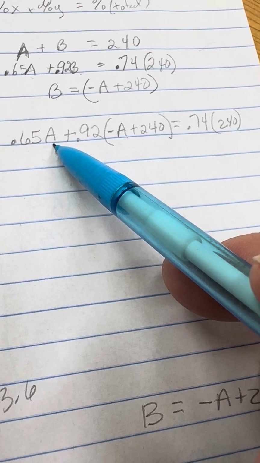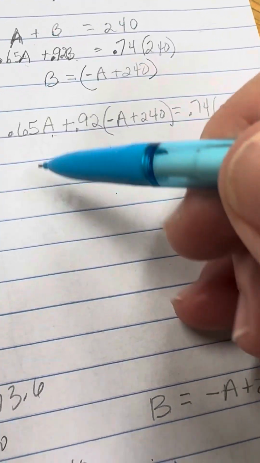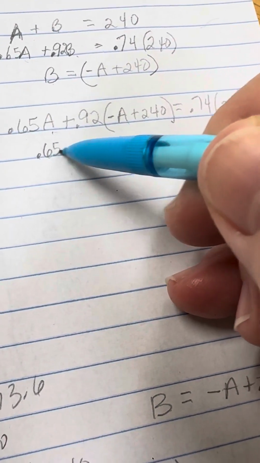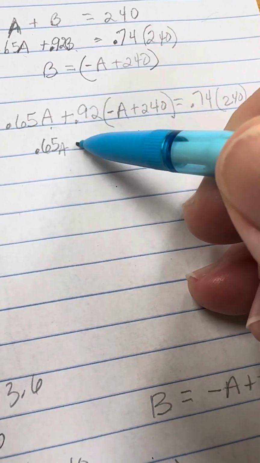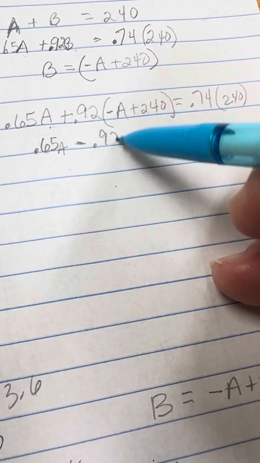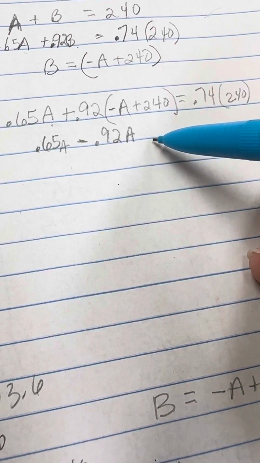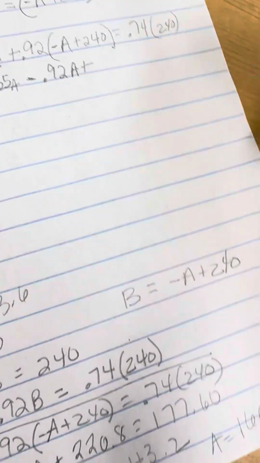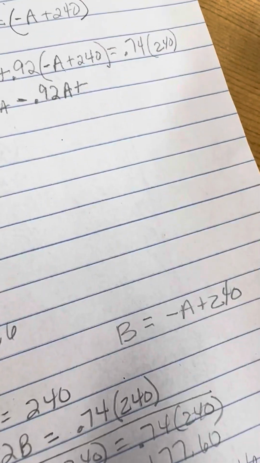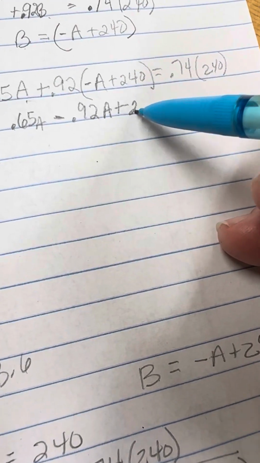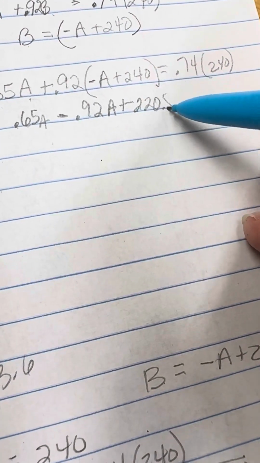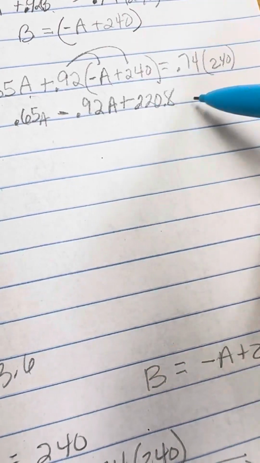And so when I do this, I get 0.65A, and then I'm going to distribute this, so it's a negative 0.92A, and a positive 220.8, because I multiply both of those.